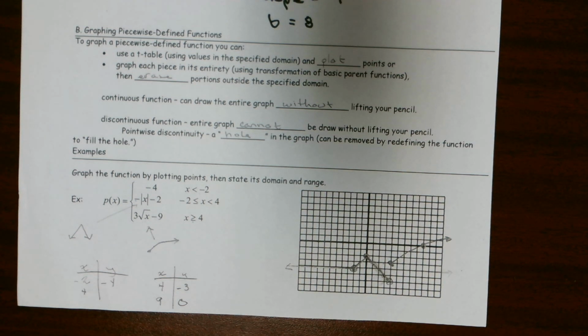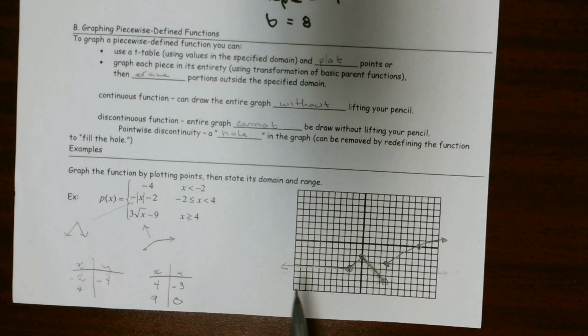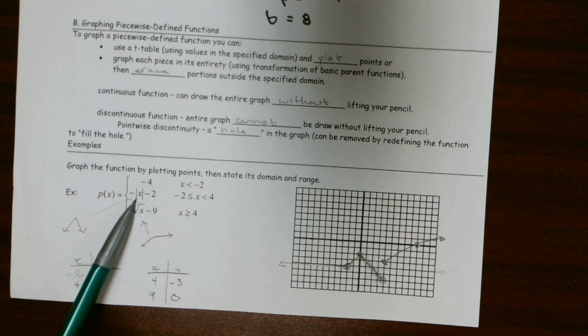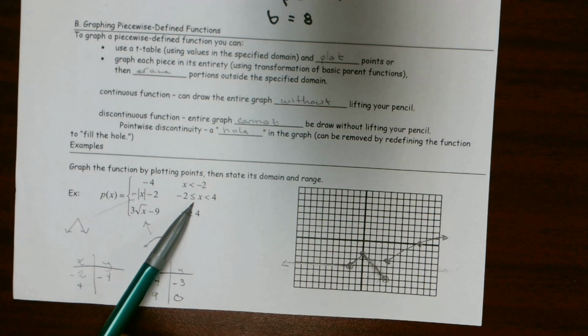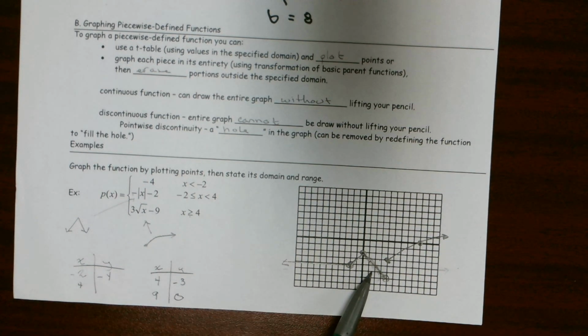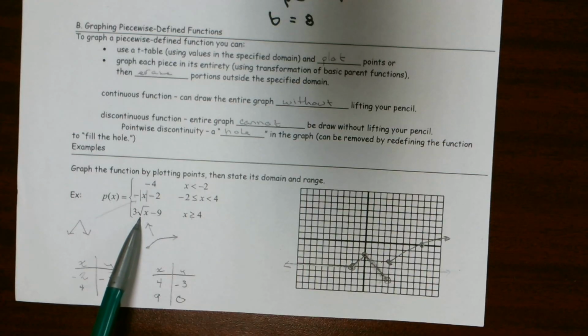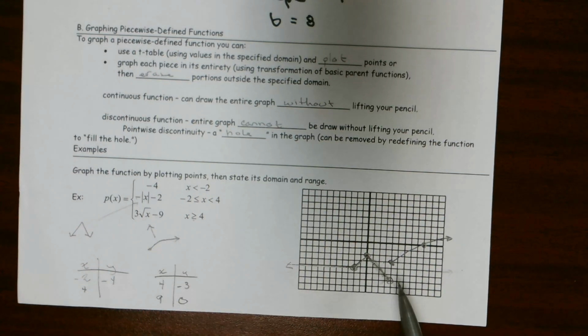And I'm finished. Okay, I have y equals negative 4 over a specified domain, x is less than negative 2. I've got my negative absolute value of x minus 2 between negative 2 and 4. And I've got my 3 square root of x minus 9 for any x that's greater than or equal to 4.